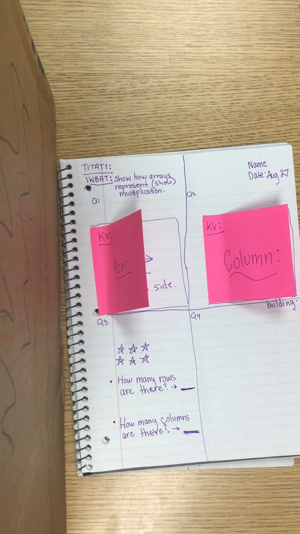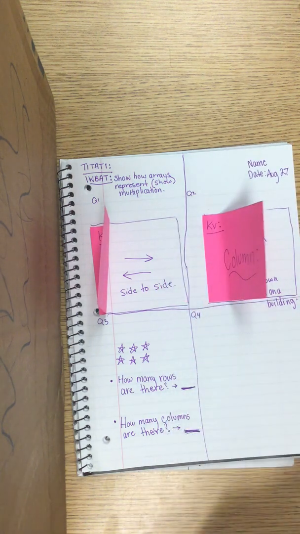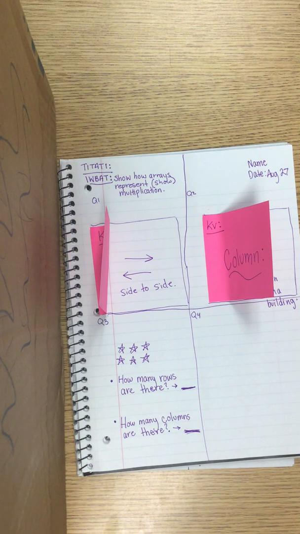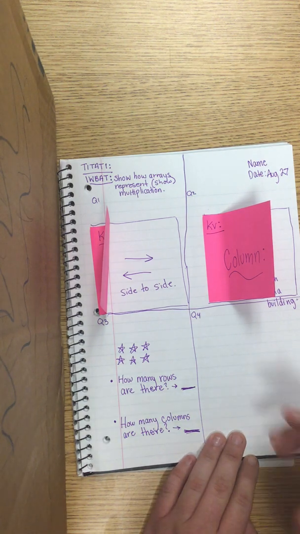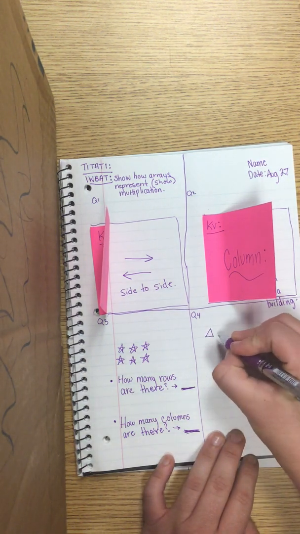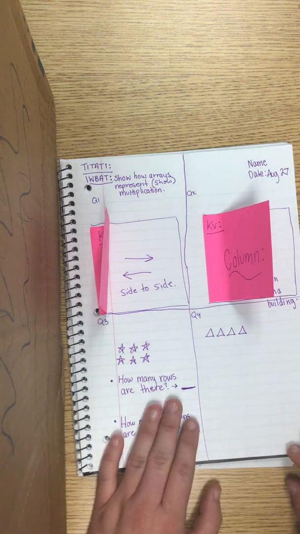Okay, go ahead and pause the video if you need me to slow down or to stop so that you can figure out how many rows and how many columns there are, and that you have all of this written in your book. We're going to go ahead and move on. So I'm going to draw these triangles. You go ahead and do the same thing.